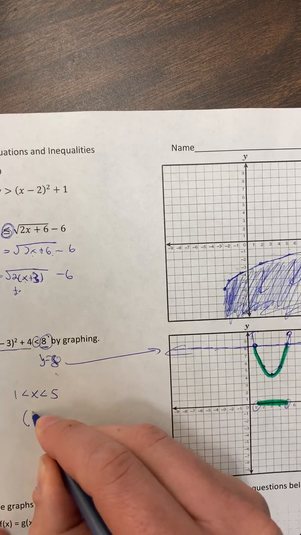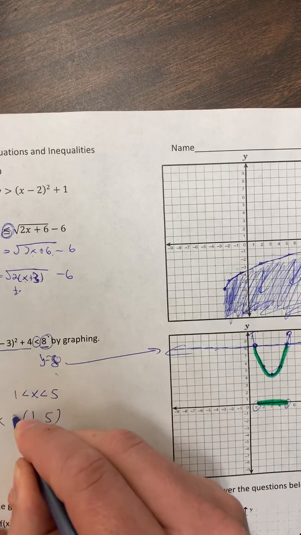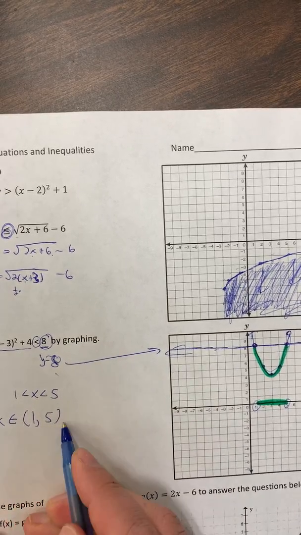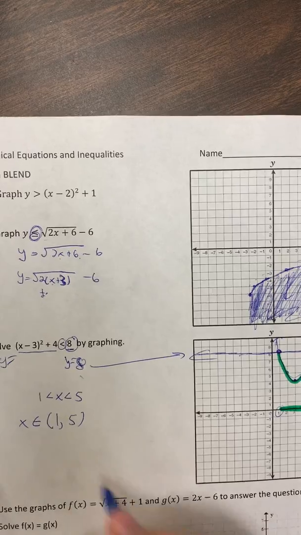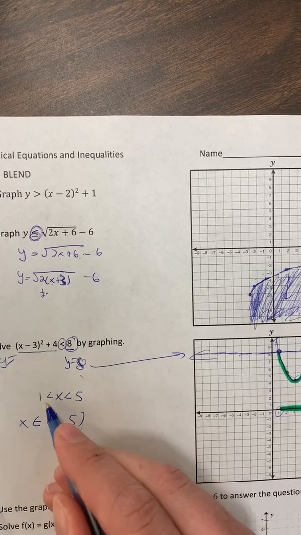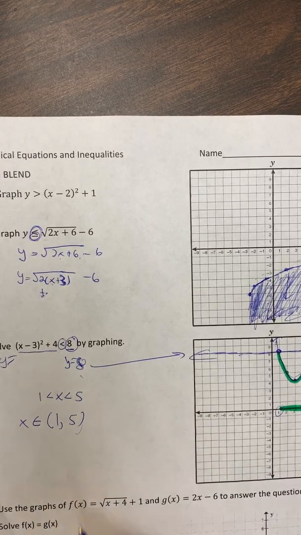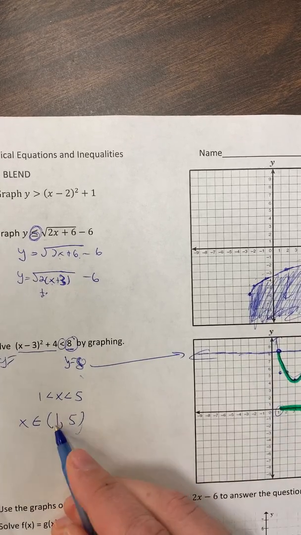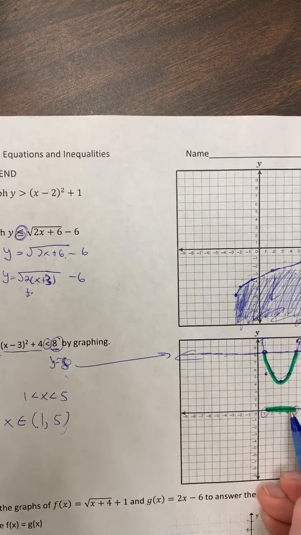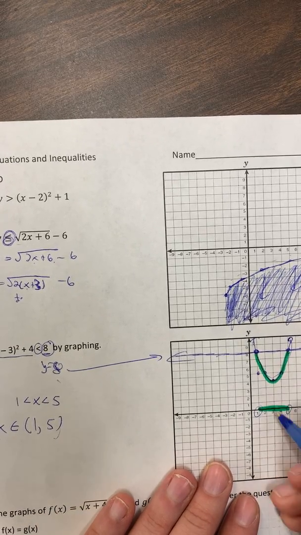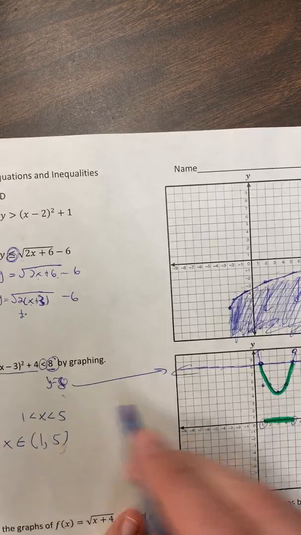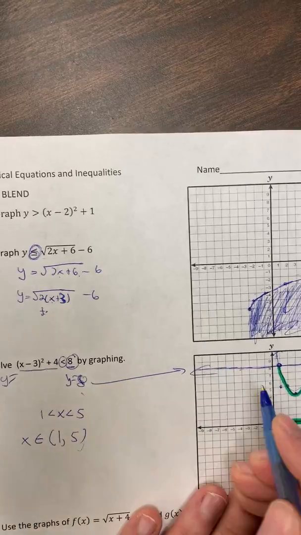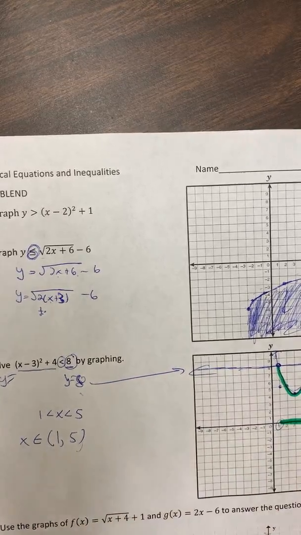Or we could write it like this. This is x is on the interval from 1 to 5. And we use parentheses because it's not "or equal to" at the ends. This is not a point (1, 5). That's not what we're saying. We're saying x is between 1 and 5. And again, the reason is because when x is between 1 and 5, this quadratic will be lower than 8. So hopefully we can see it visually.